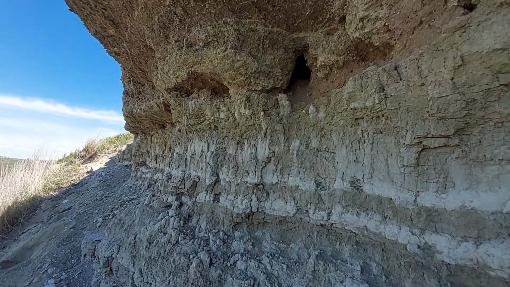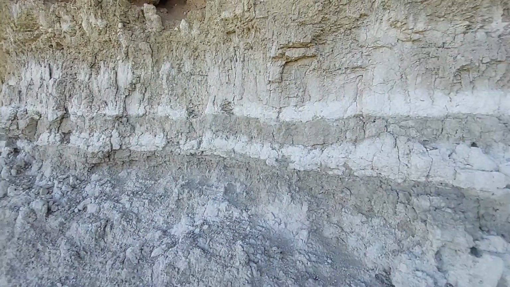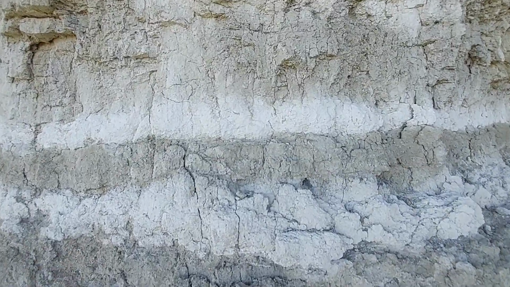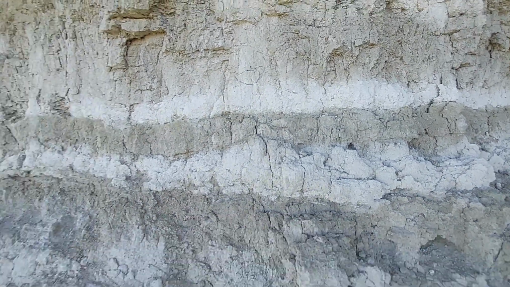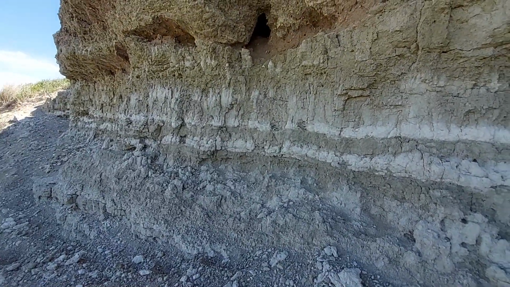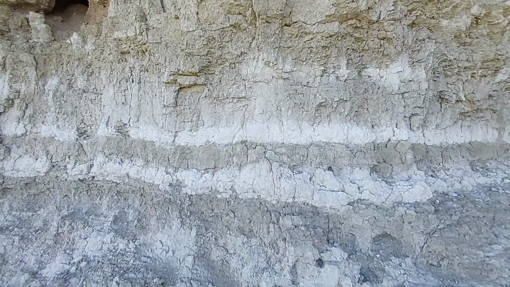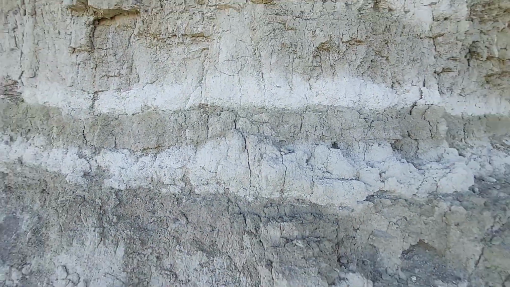So the stratigraphy starts out with some overbank sediments and these really conspicuous white stripes that run through this gray-green silty overbank stuff, sort of incipient wetland soils. Those white stripes might be ash beds.